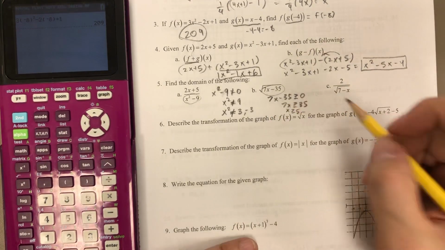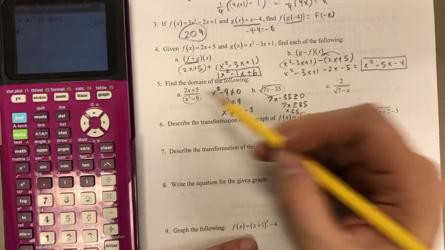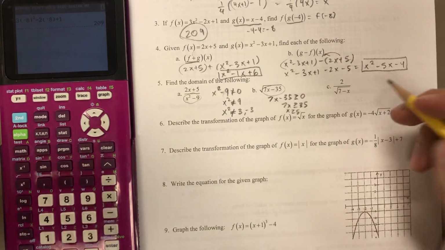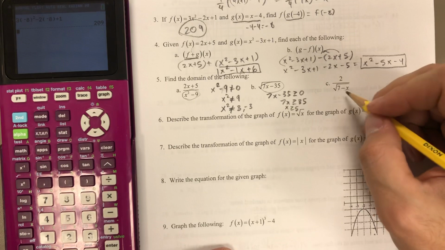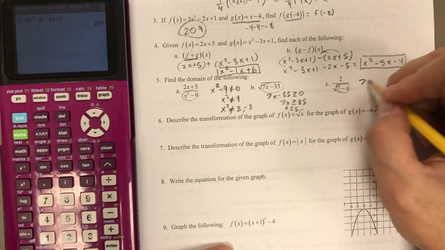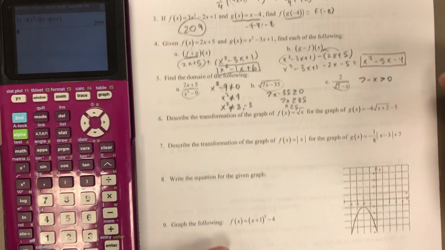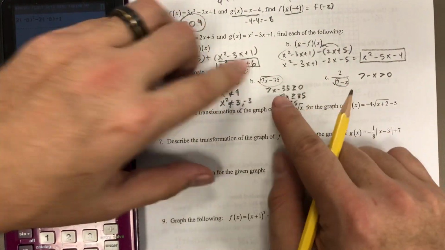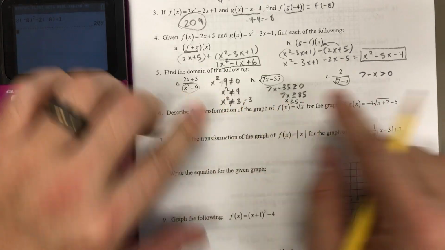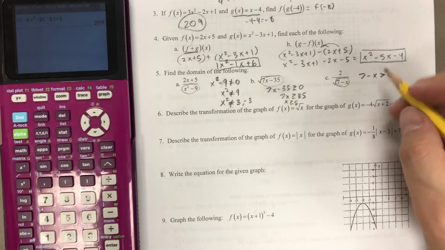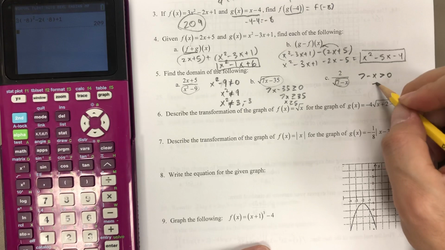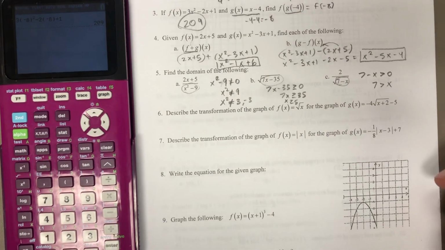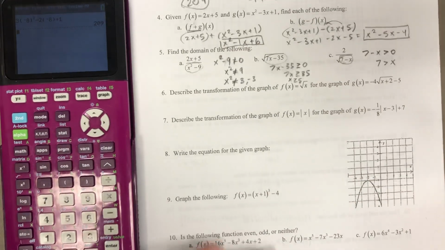And then if you combine these two ideas, x can't be equal to 0 and x has to be positive, not just non-negative. If it can't be 0 and it can't be negative, then 7 minus x has to be strictly greater than 0. It's just combining these two ideas: this one says it has to be greater than or equal to 0, and this says it can't be 0 either, so it knocks off the equal sign. Then we solve for x: add x to both sides, and you get 7 is greater than x. There's your domain for that one. So, 3 quick domains, and we're done with the first 5 problems.